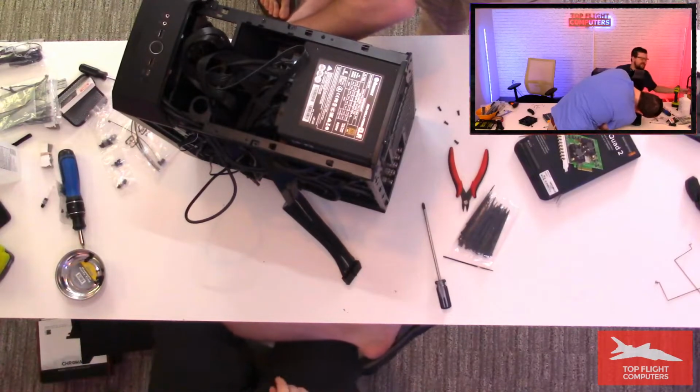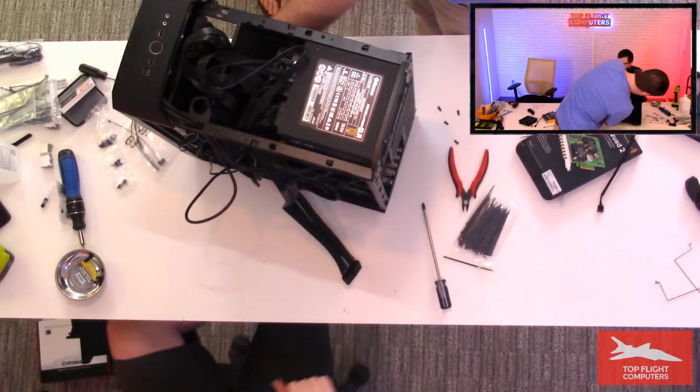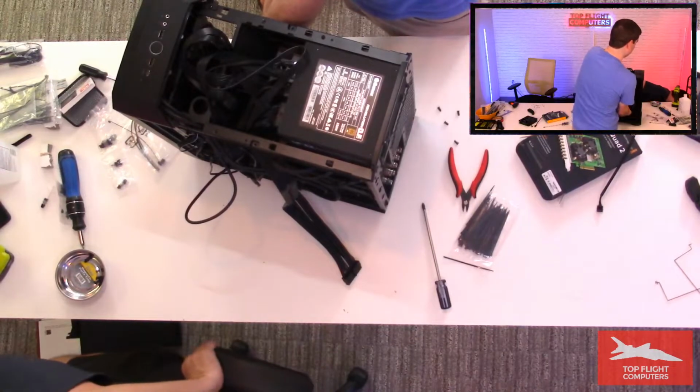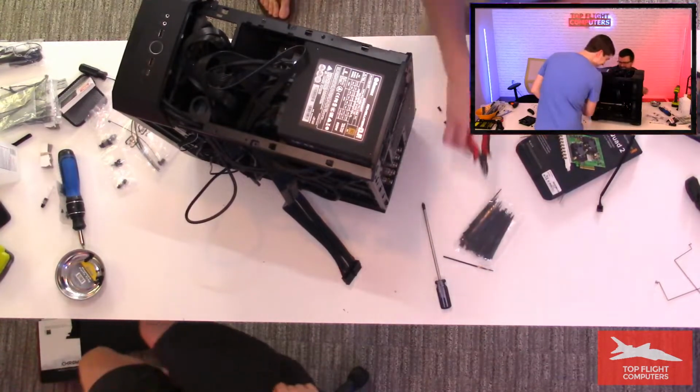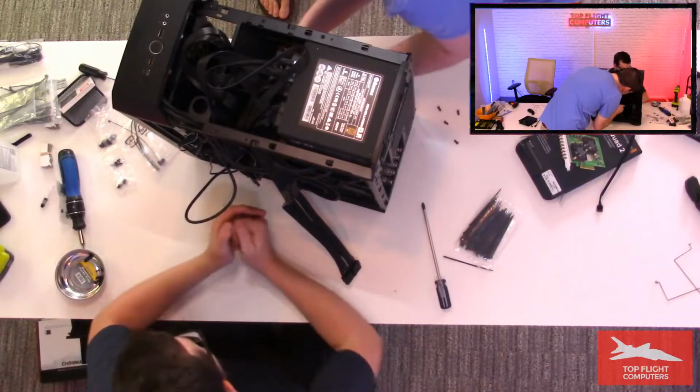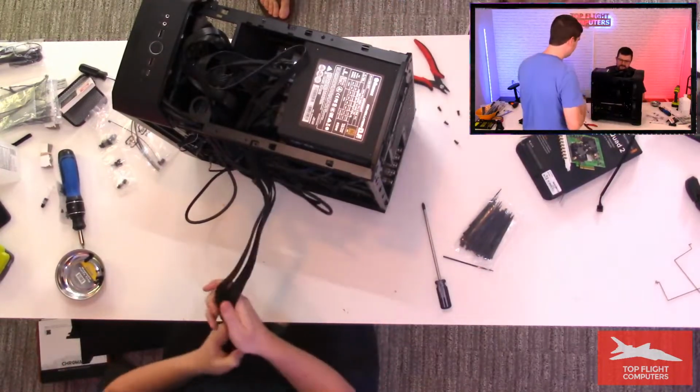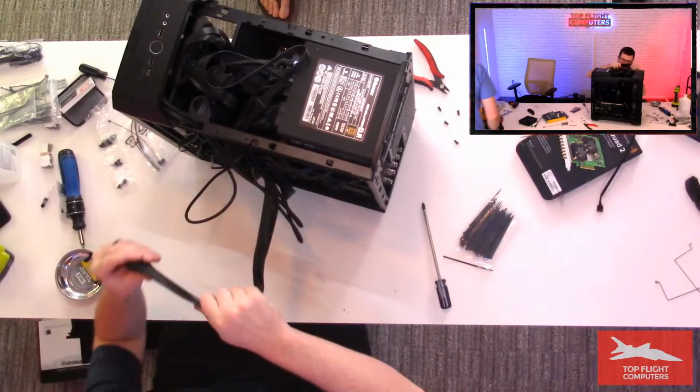Actually, I'm gonna keep it with the fan, otherwise we try to use that fan for something. Yeah, good call. We have a fan cable. Okay, everything's plugged in up here from what I can see. Alright, you can plug in the 24 pin, and then we're good.